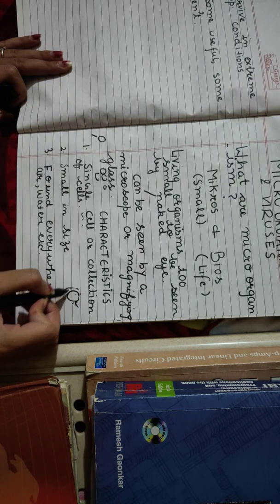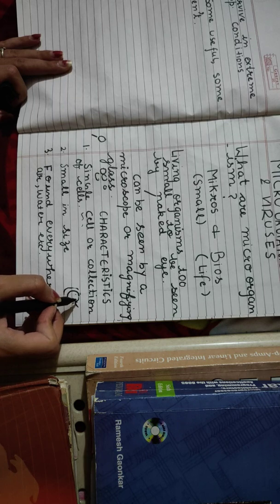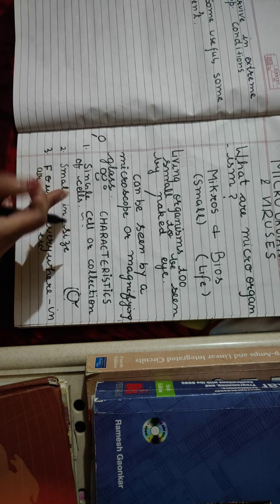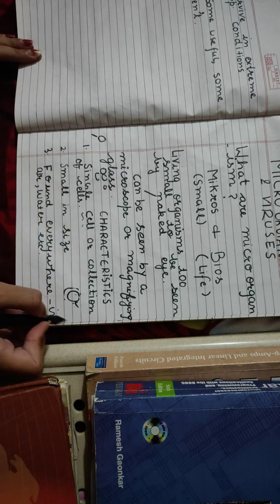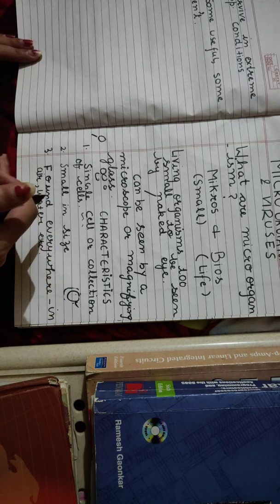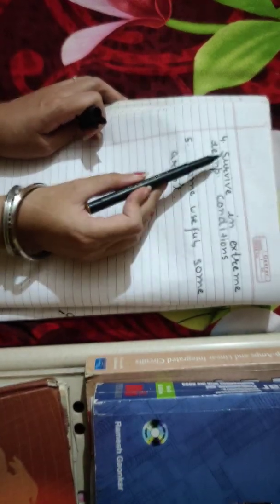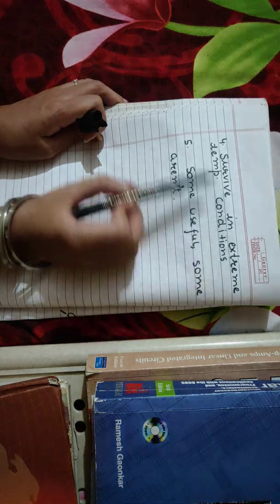Like if this is my microorganism, how will this microorganism exist? How will they be able to be found everywhere? They basically form a hard outer covering on their bodies. This property, that the microorganism is found everywhere, is related to our next property. In the next property, we say that microorganisms survive in extreme temperature conditions.